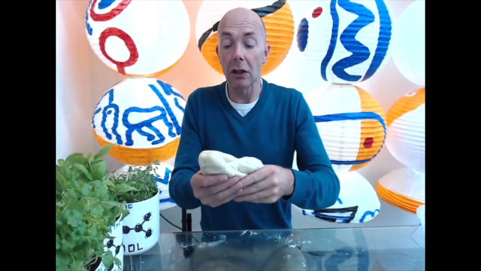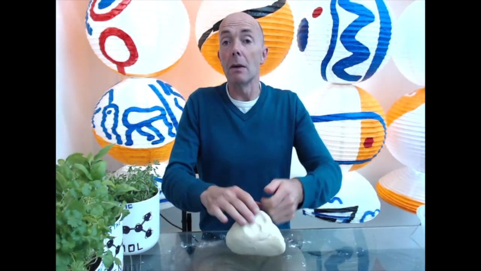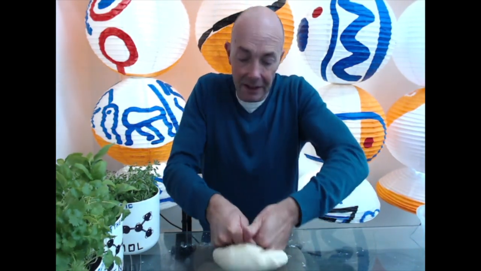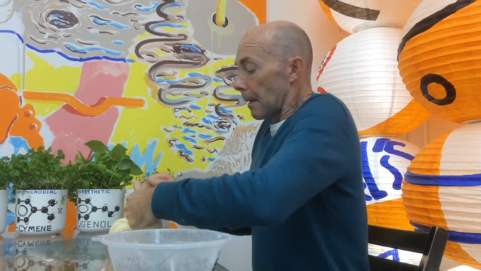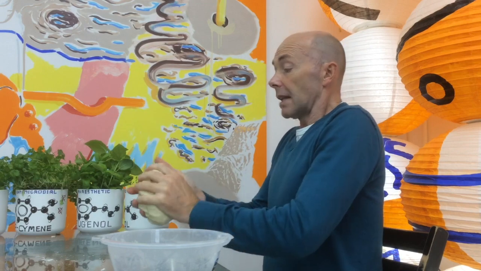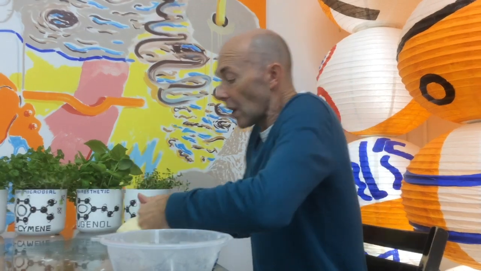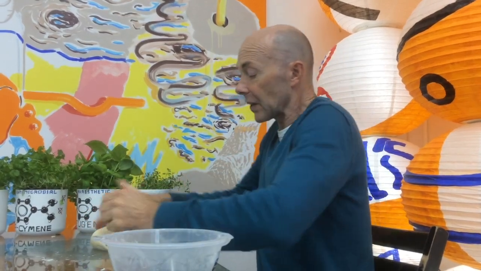And what the yeast will do is it will start to feed off the flour and produce carbon dioxide. This is a reaction of its own. So we've got the yeast doing one thing, producing carbon dioxide, and we've got the bread doing the other thing as I do this, which is forming a structure. Put the two together, and we've got an inflatable balloon, basically, a structure that's going to inflate with carbon dioxide.